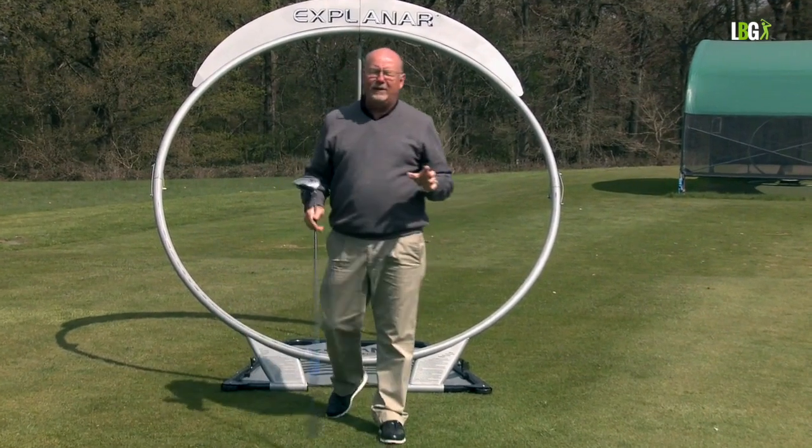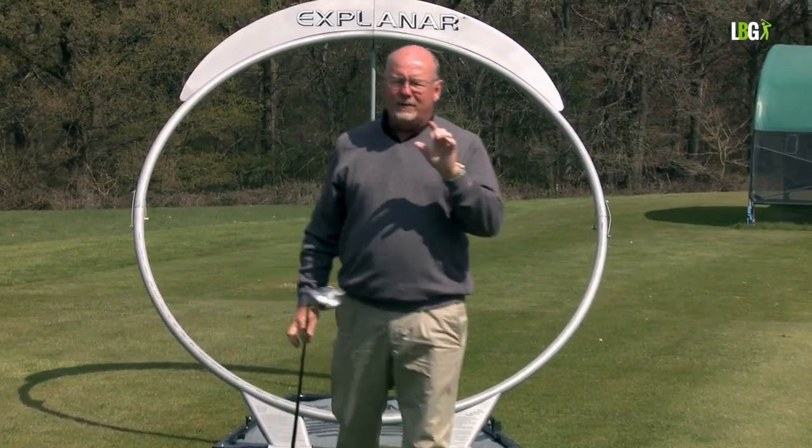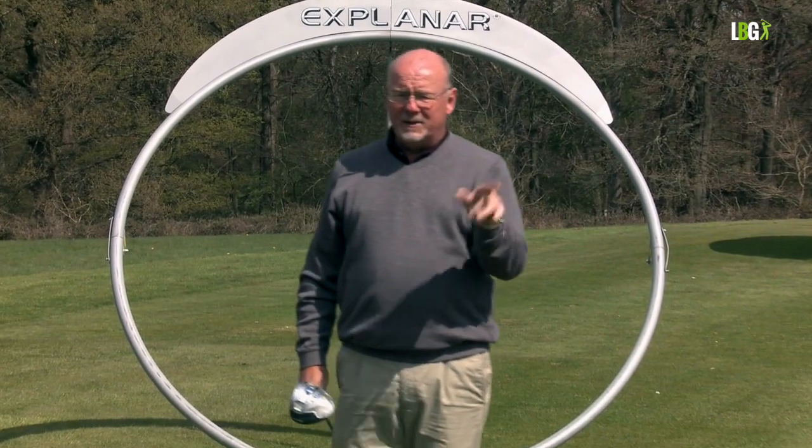So, I hope that's fresh revelation for you. You know that aiming the face is important, but what I'm saying to you in this piece is aiming the shaft is even more important.